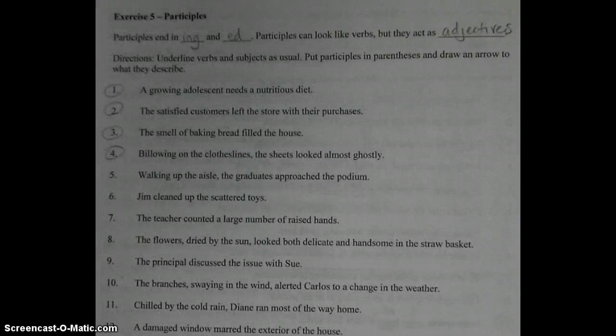Participles end in ing and ed. They can look like verbs, but they're acting specifically as adjectives. Adjectives, as you remember, are words that describe or modify a noun. So what we're going to do in these is underline our subjects and verbs as usual. We're going to eliminate prepositional phrases if we see any. But the thing we really want to practice is finding the participles, putting them in parentheses, and drawing an arrow to the noun they describe. We're going to do the first 4 as examples, and then you can pick 10 of your own to do.